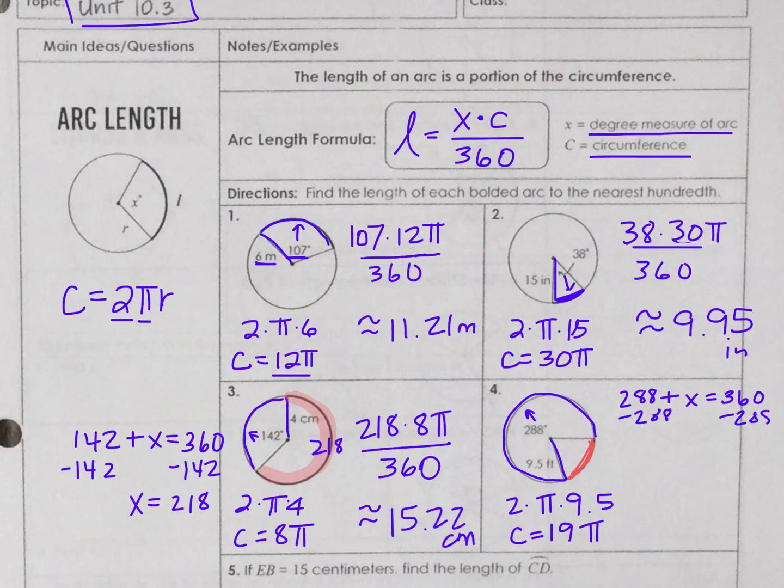I get that missing part will be 72. So that red part's 72. So now I can write x, which is 72, times 19 pi divided by 360 is 11.94 feet.